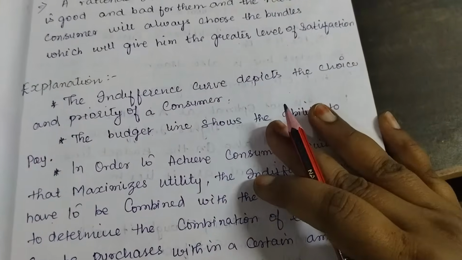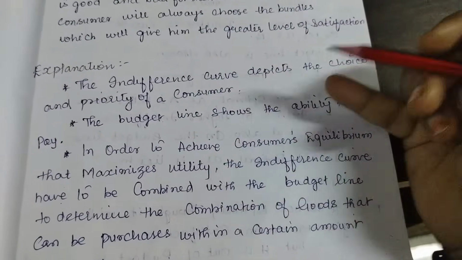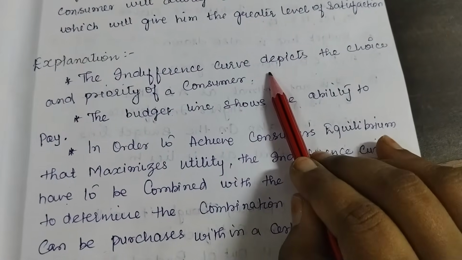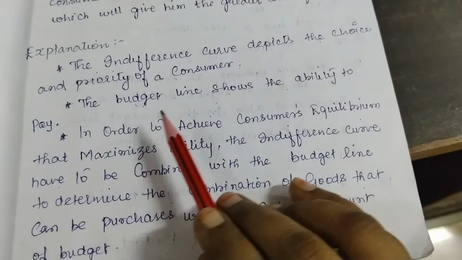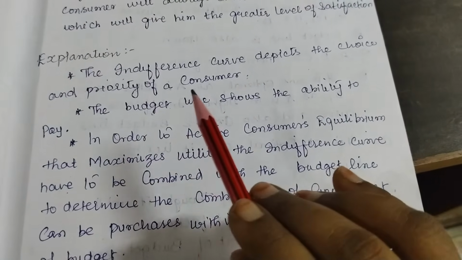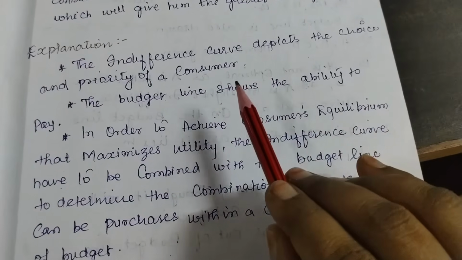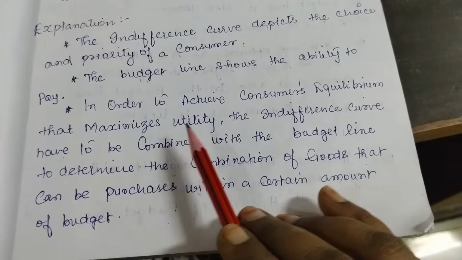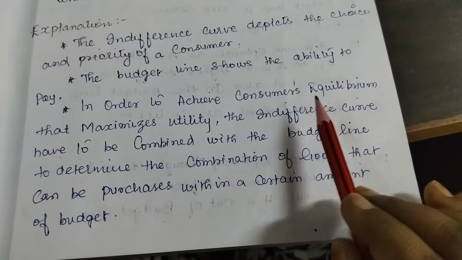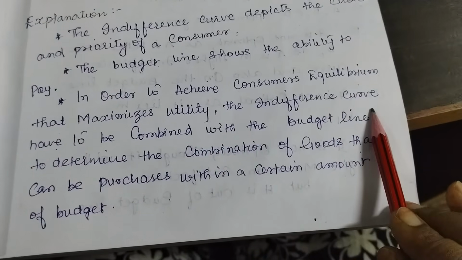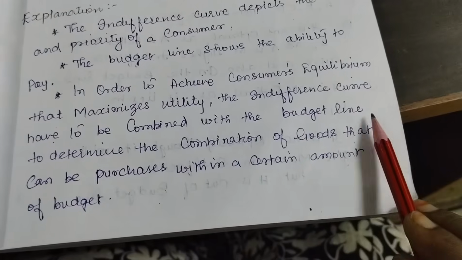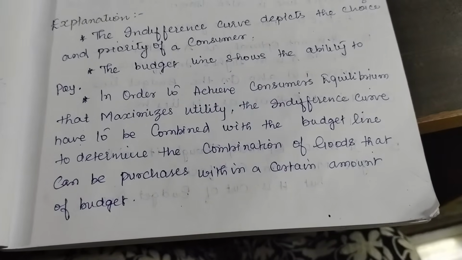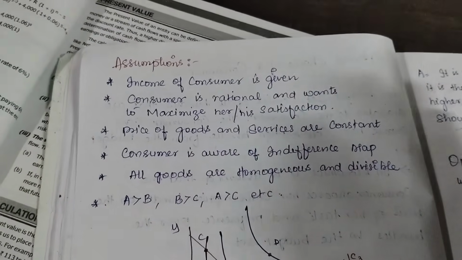From here, we'll come to the proper explanation of the optimal choice of a consumer. The indifference curve depicts the choice and the priority of the consumer. It shows the satisfaction. The budget line shows the ability to pay. It shows affordability. In order to achieve consumer equilibrium that maximizes satisfaction or utility, the indifference curve has to be combined with the budget line to determine the combination of goods that can be purchased within a certain amount of income or budget.